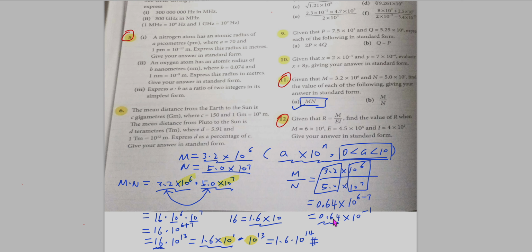So you need to get this to be more than 1. 0.64 is equal to 6.4 times 10 to the power negative 1. Okay? So therefore, you replace your 0.64 with 6.4 times 10 to the power negative 1. Okay? So you still times the 10 to the power negative 1 because this part is this part. The 0.64 is equal to 6.4 times 10 to the power negative 1.